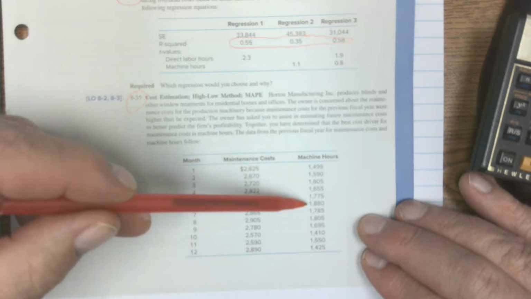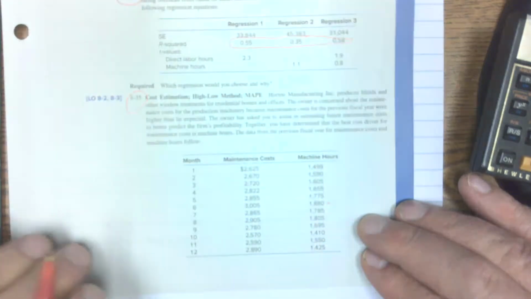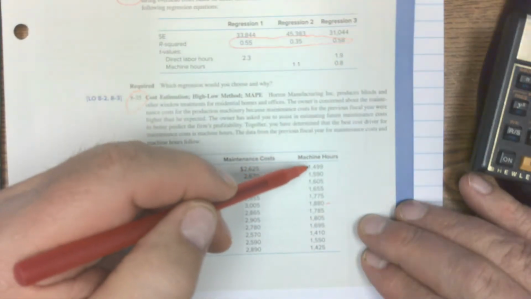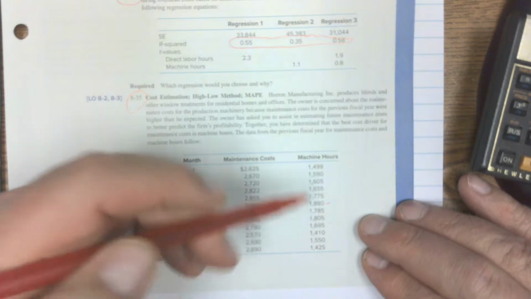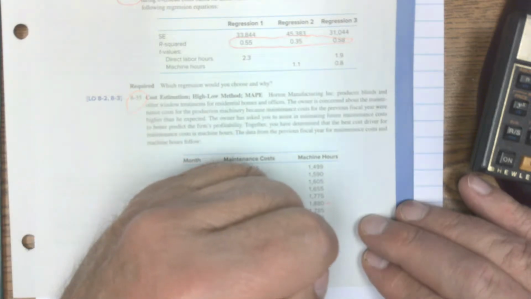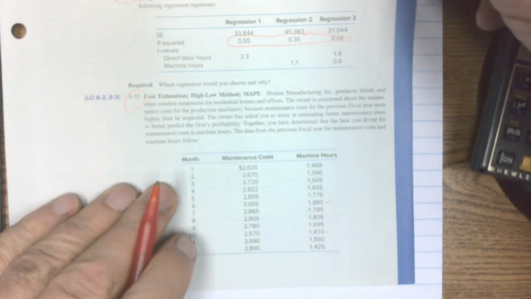So 1880 looks like the high there. And then we need the low. I see 1410 here. Is that the low? That's the low, I see there. Okay, so then we set that up.